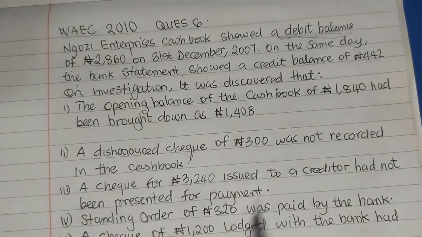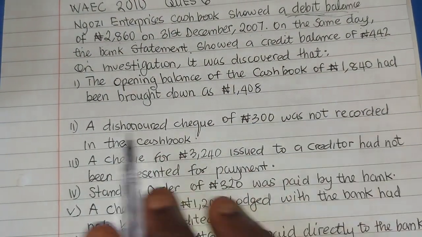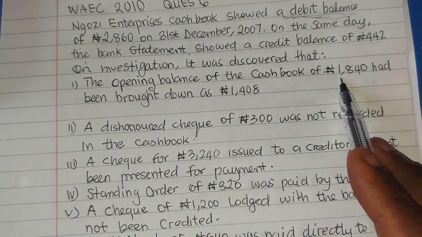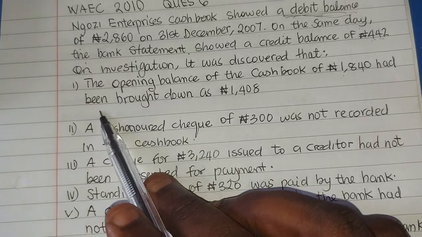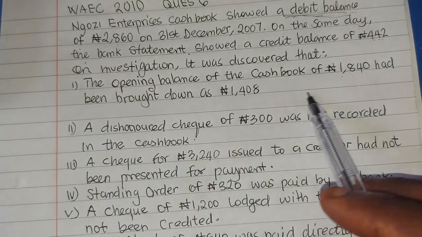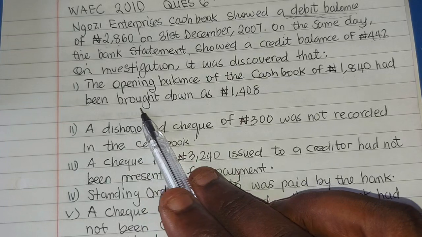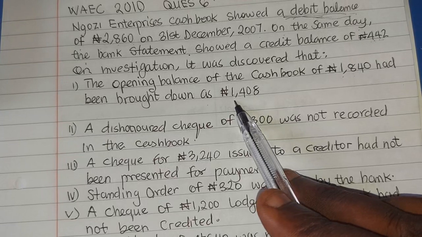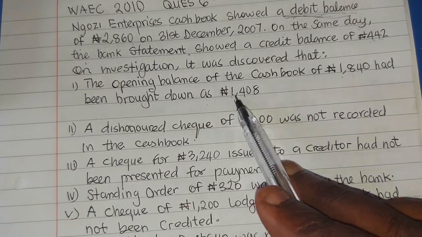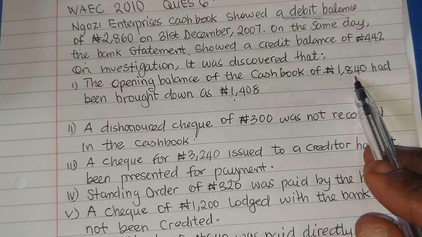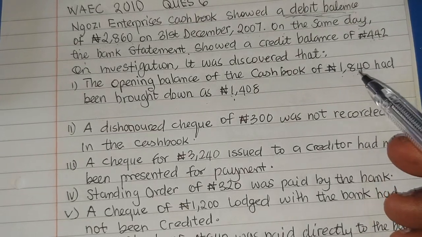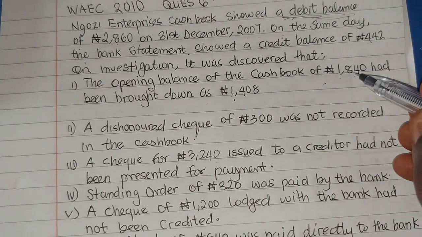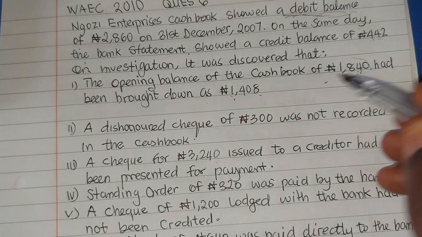Then the next one: on investigation, it was discovered that the opening balance of the cash book of 1,848 had been brought down as 1,408 instead. What does that mean? It means that the debit side, the receipt side, the opening balance has been undercast.